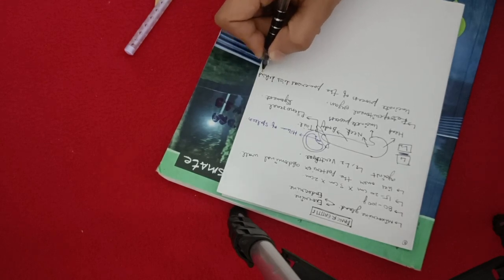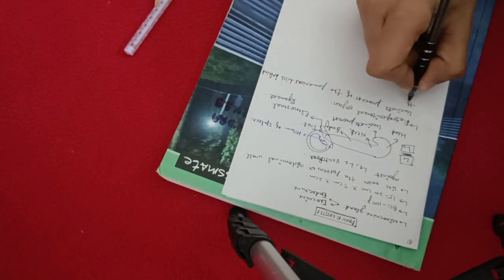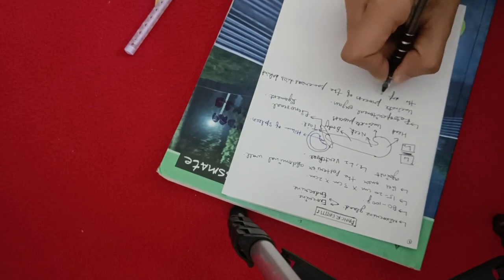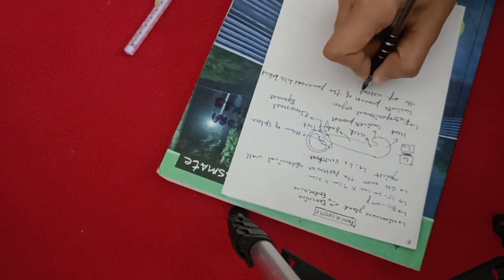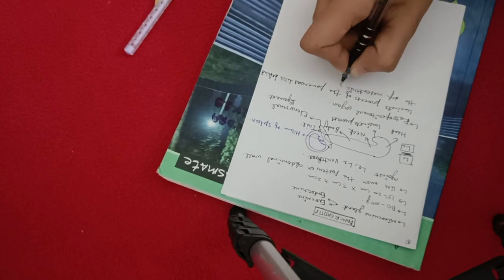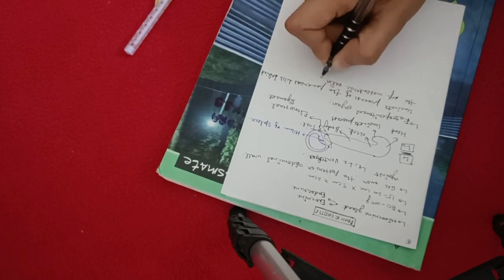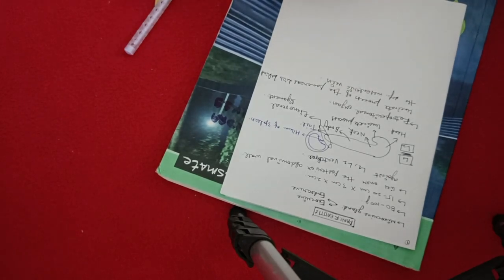It lies behind the superior mesenteric vein. Okay, so this is all about it.